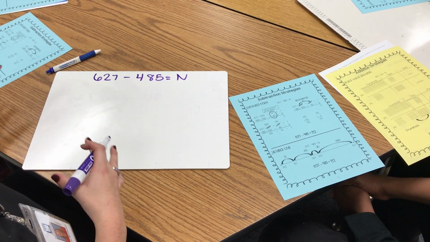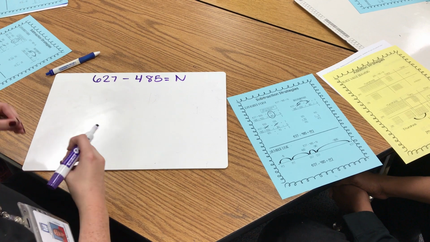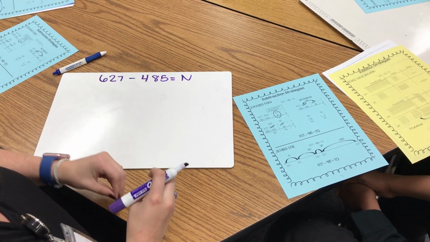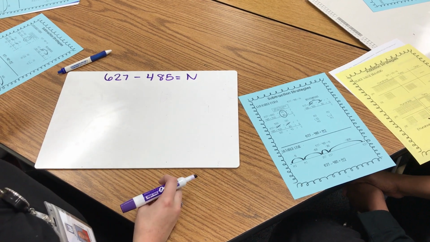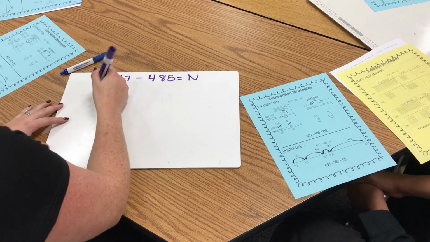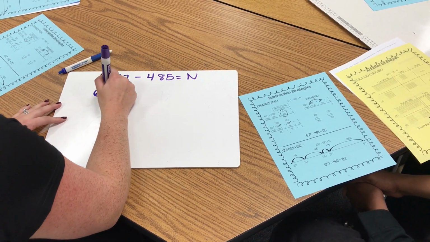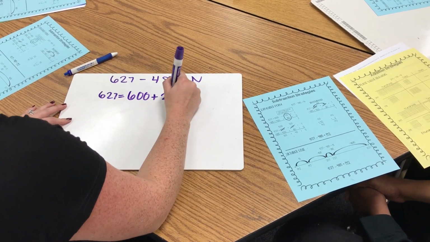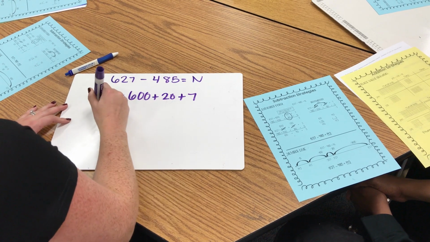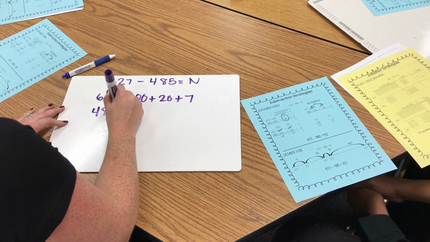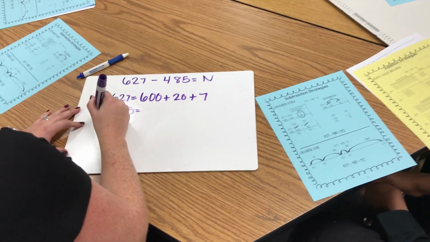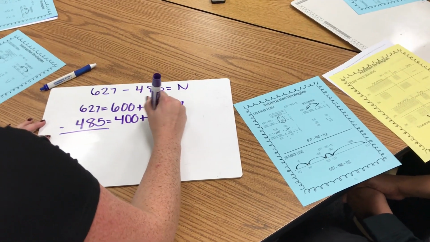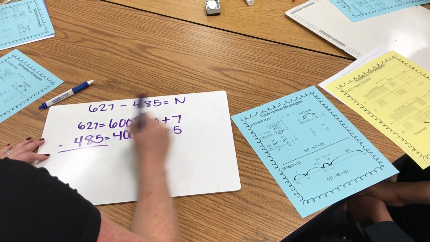We do not say borrowed. We are not borrowing the numbers, the hundreds. We are decomposing. We are breaking it down because we cannot give it back. Okay, so for this one, we are going to expand it into 600 plus 20 plus 7, and then 485. We break down by the hundreds, which is 400 plus 80 plus 5.